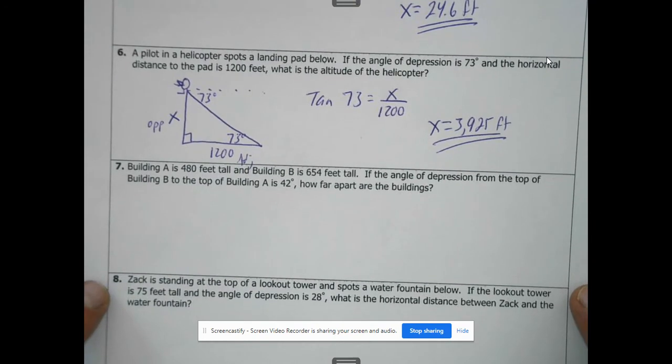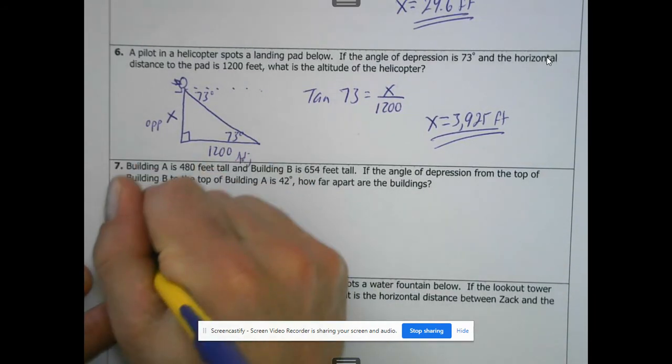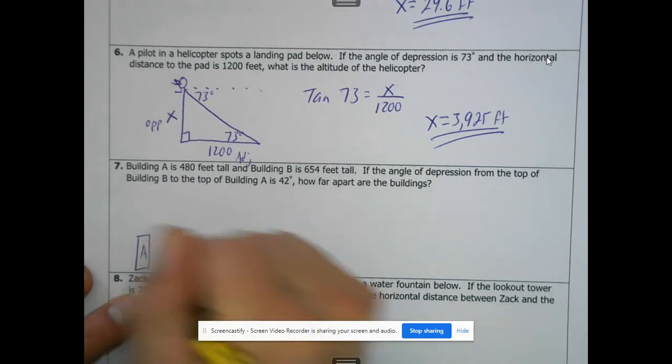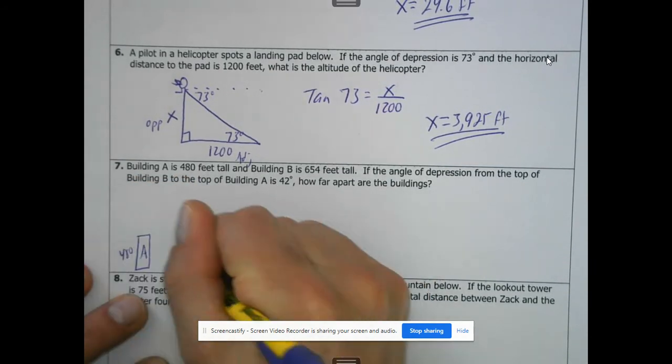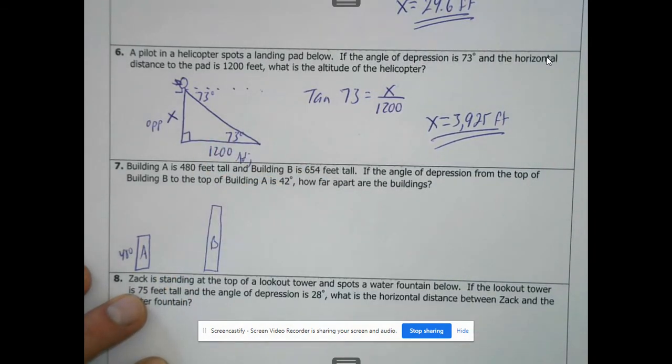Number 7. So we got two buildings here. Building A is 480 feet and building B is 654 feet. All right, so let's do this real quick. Building A, 480. Building B, 654.